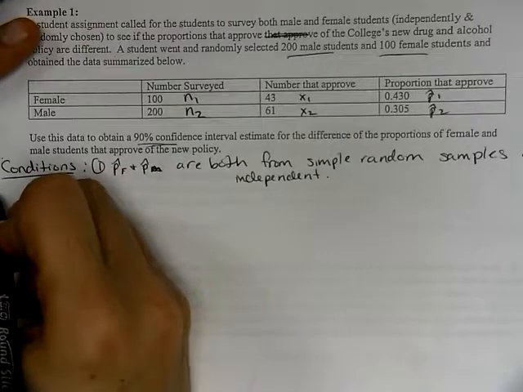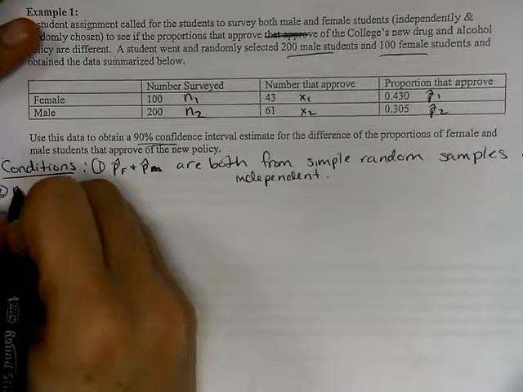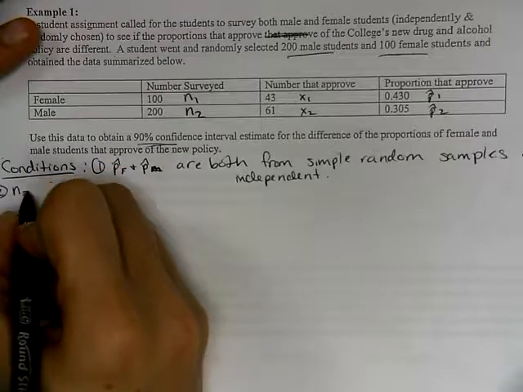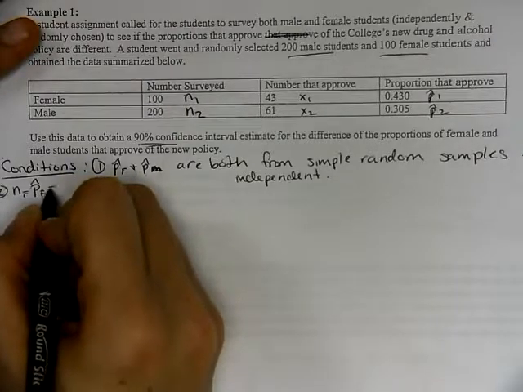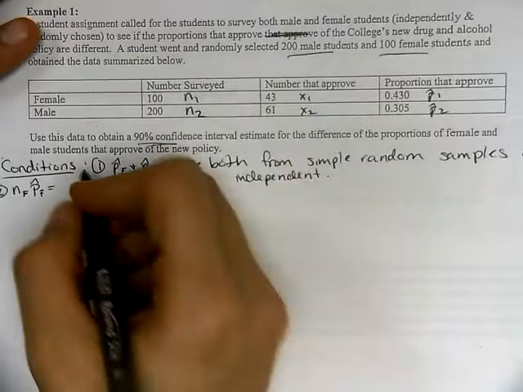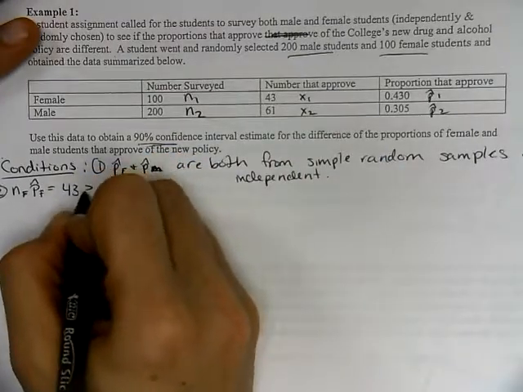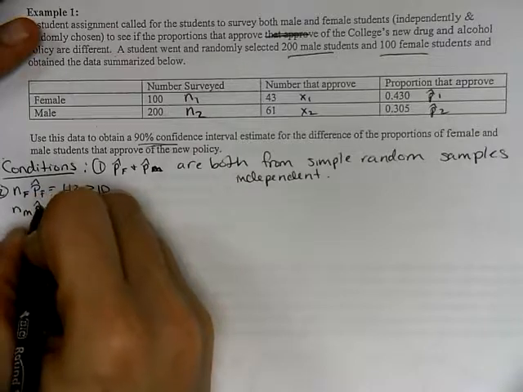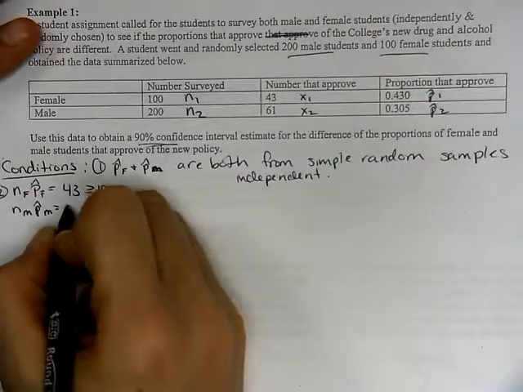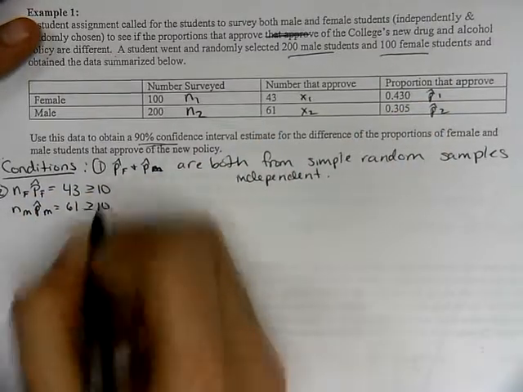Now we gotta check condition 2. So N of the female times the P hat of the female is just going to equal X, so that's 43. So that's greater than or equal to 10. N of the male times the P hat of the male, that's 61, greater than or equal to 10.